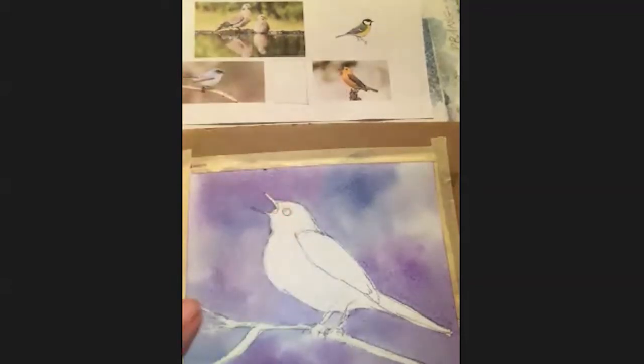Okay, so my limited palette today is a lavender and yellow. Actually it's more yellow orange.